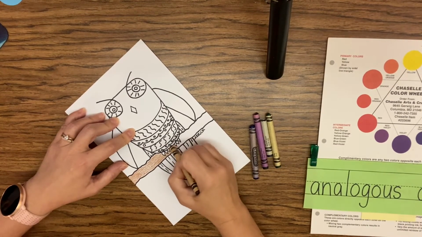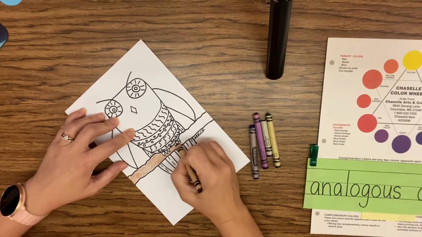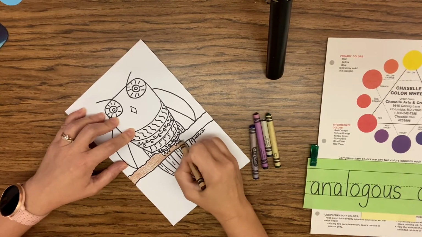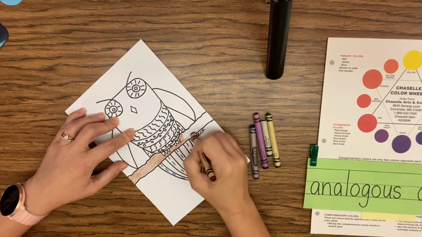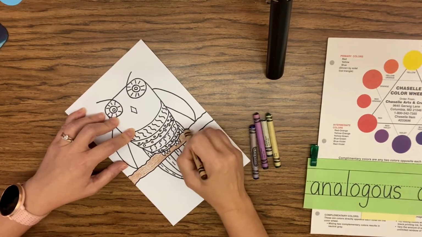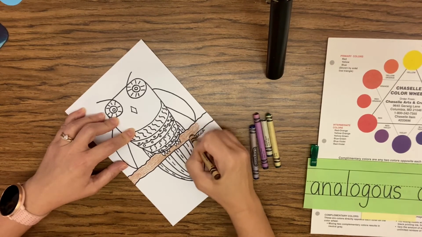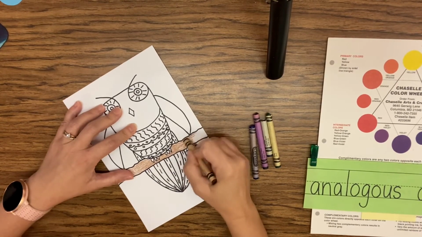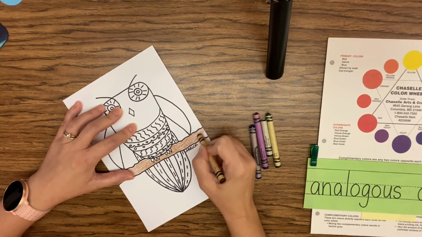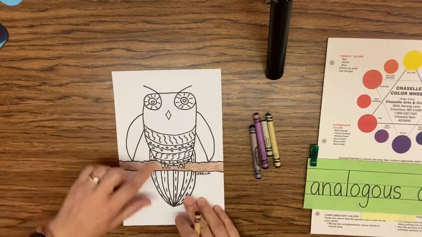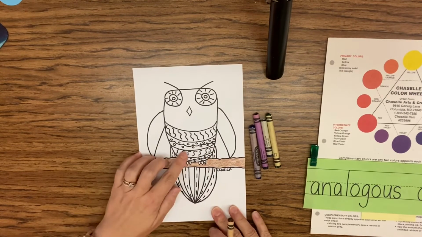I know this is not realistic. I know that owls are not usually analogous colors in the wild. That's hard to say. But this is art class, and we get to take artistic liberty with our art, and we're gonna show what we know about color in our owl and use all these great patterns we just drew. We're going to use these colors in there, okay?